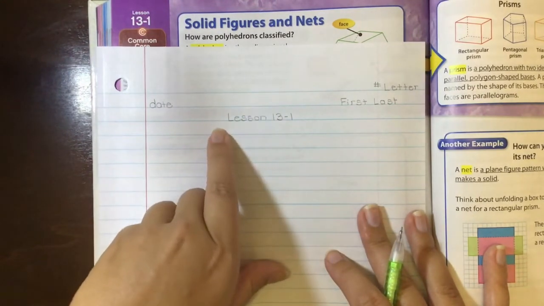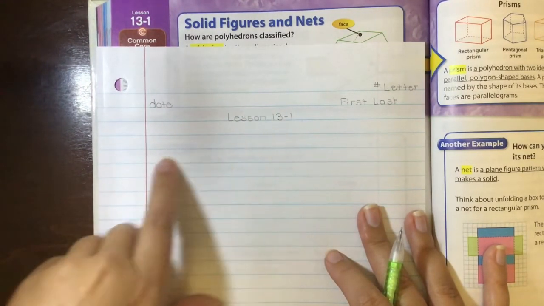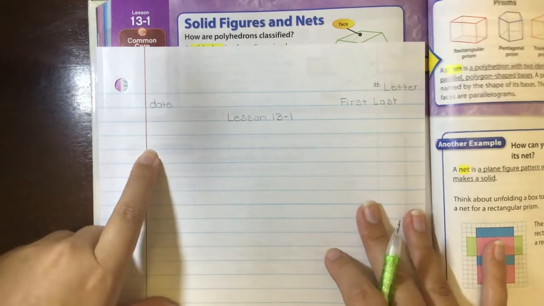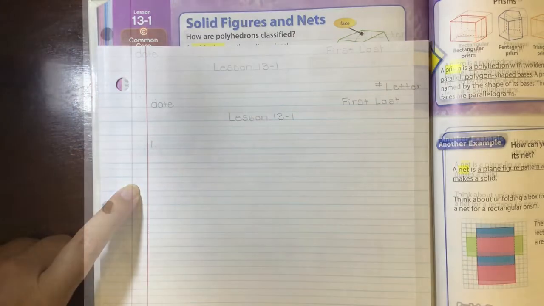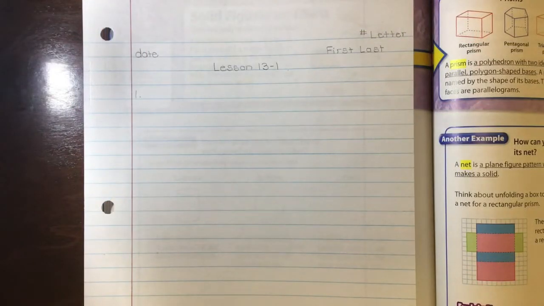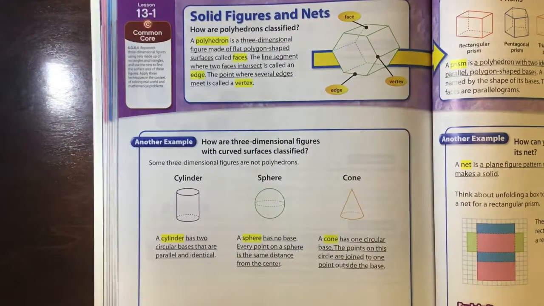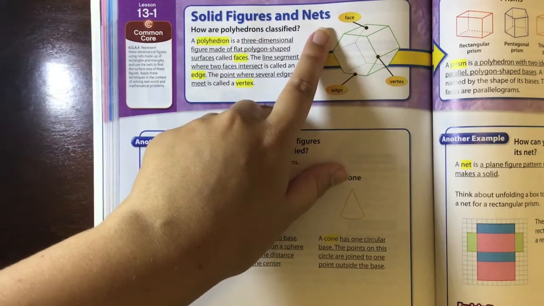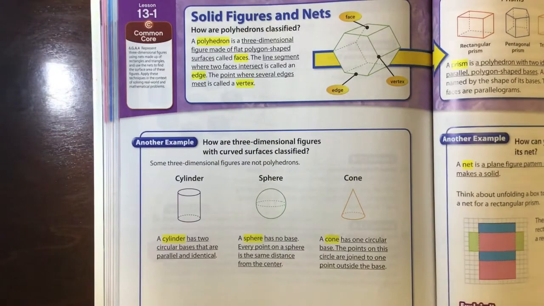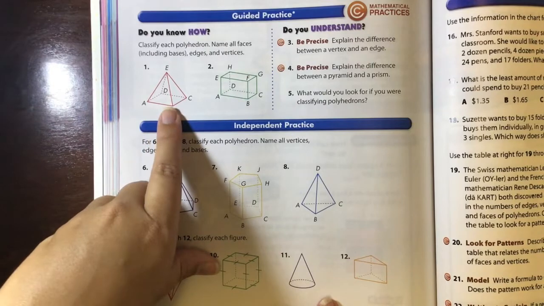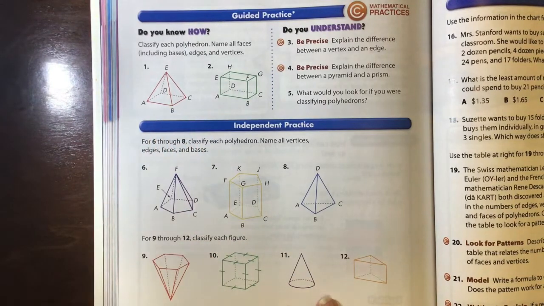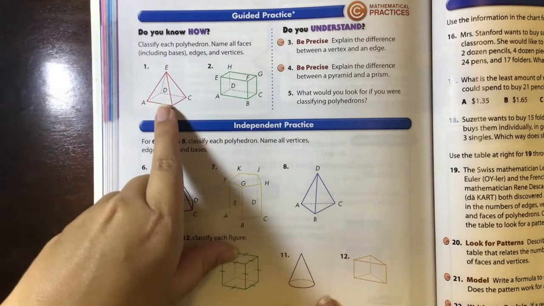On my paper, once I have the title, I'm going to skip a line, and I'm going to go up against the left-hand margin, and I'm going to write number 1 for problem number 1. When I take a look at lesson 13-1 in the textbook, the first 2 pages are just descriptions of what solid figures and nets are. So I'm going to go ahead and turn the page, and number 1 is actually on page 342. So here are the instructions for problems 1 and 2.